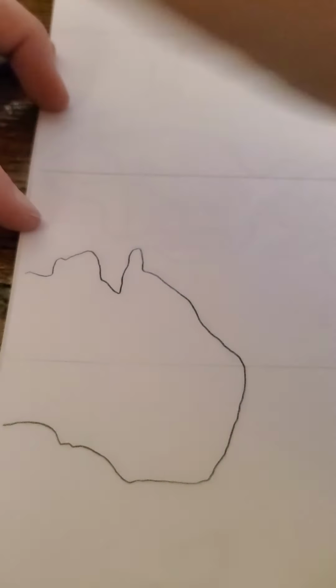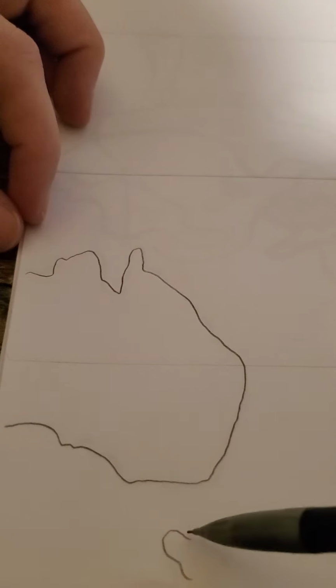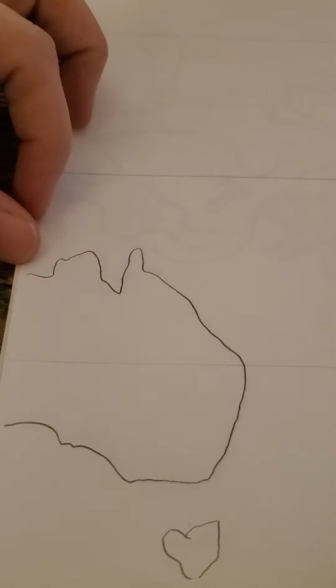So there's my Australia. If you want, you can add your little Tasmania down here. And over here we can add just the big top half and part of New Zealand if we want. I don't really know if I have spacing for that, but that's where I'm putting those.